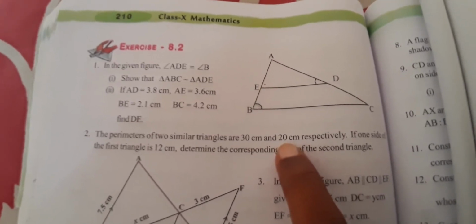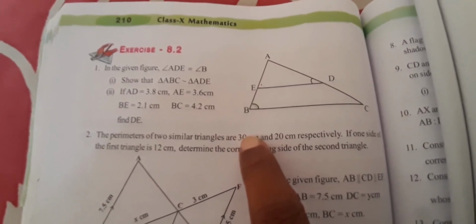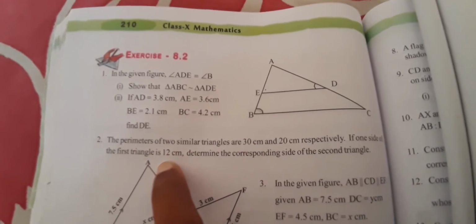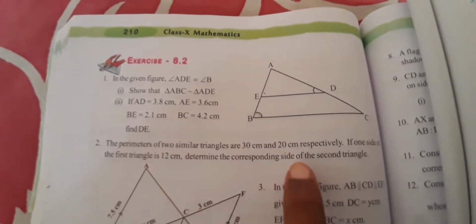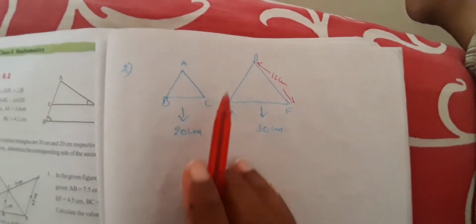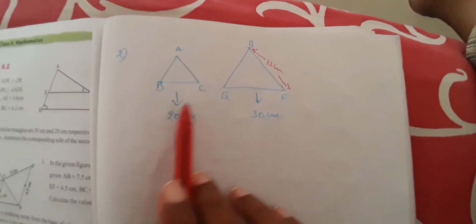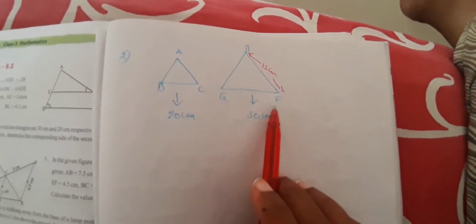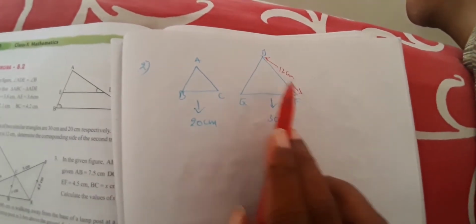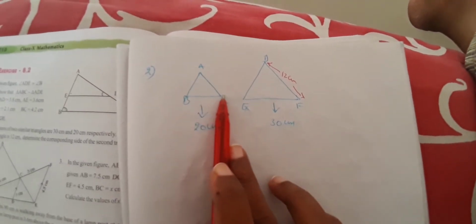So there are two triangles, one whose perimeter is 20 centimeter and the other whose perimeter is 30 centimeter. And from the triangle of 30 centimeter perimeter, he gave one side as 12. Now we have to find out the corresponding side of the other triangle. Let us see how to do this. So children, let us suppose that ABC is one triangle, I am taking this as the 20 centimeter perimeter one, and the other one is DEF, whose perimeter is 30 centimeter. Let us suppose this is 12 centimeter. That means I want the AC value. If I am taking DEF, then my corresponding side is AC.